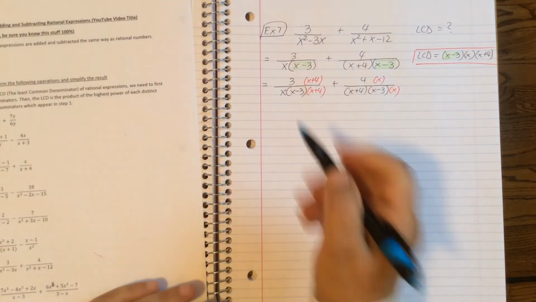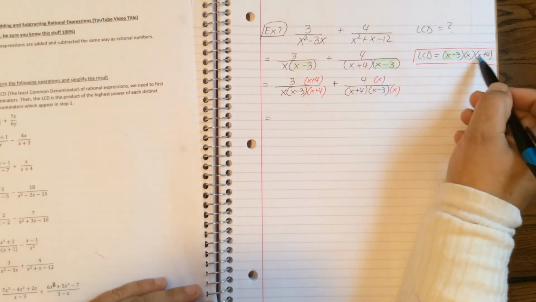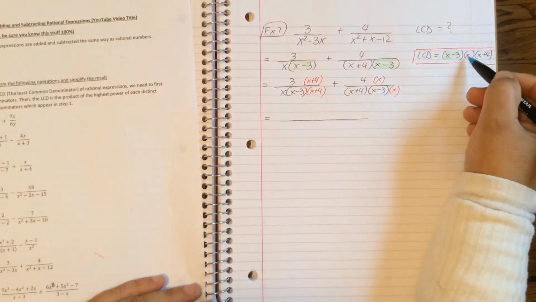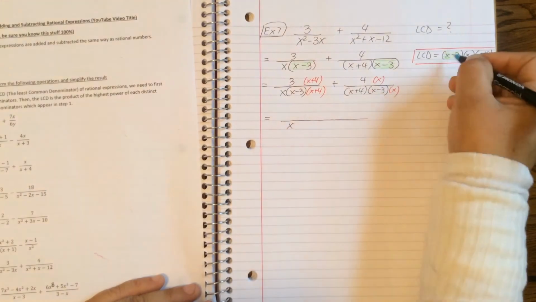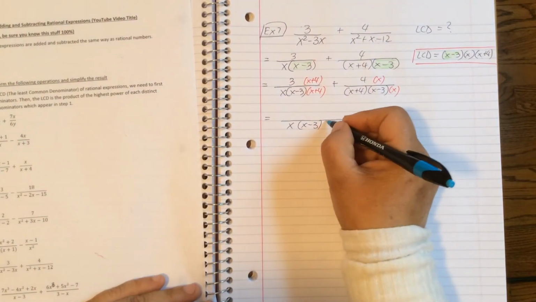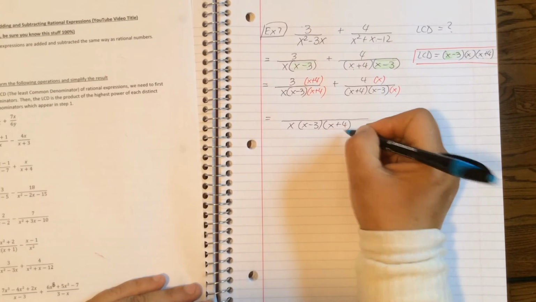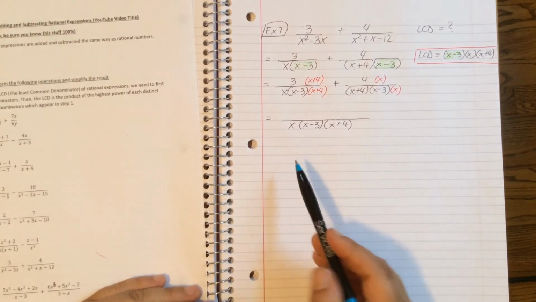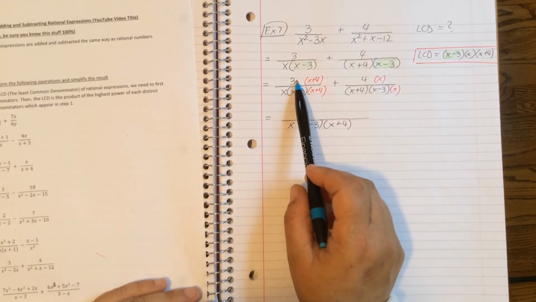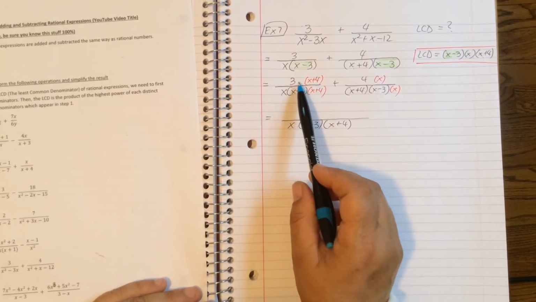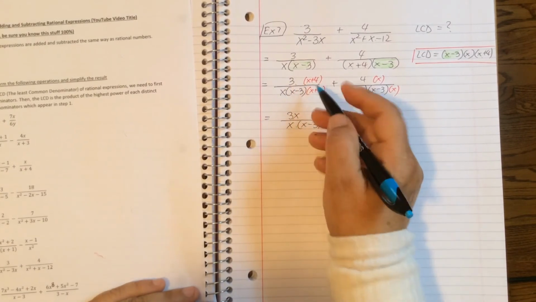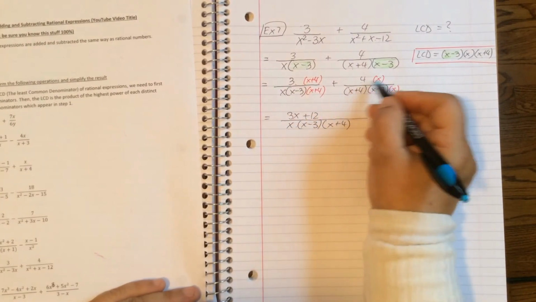Okay. Now that I have the common denominator, let me rewrite this in order. So let me write x first, x minus 3. In multiplication, the order doesn't matter at all, but we like to write like this. Now, from the first numerator, we have 3x plus 12 plus 4x.